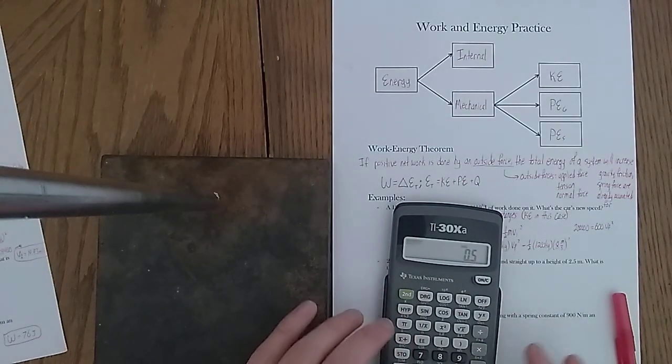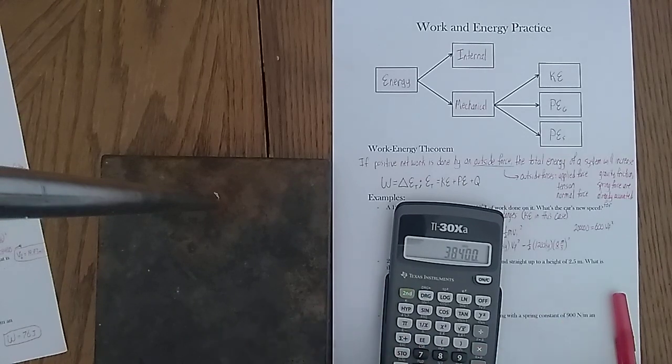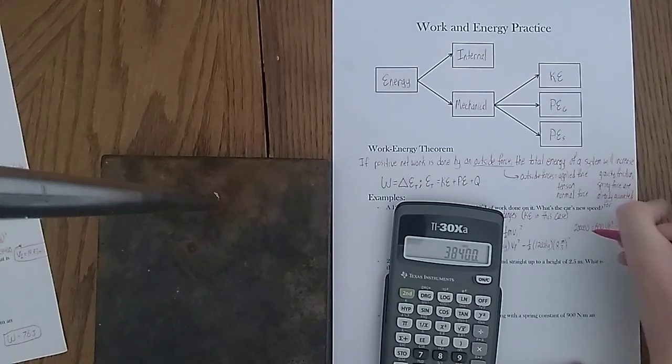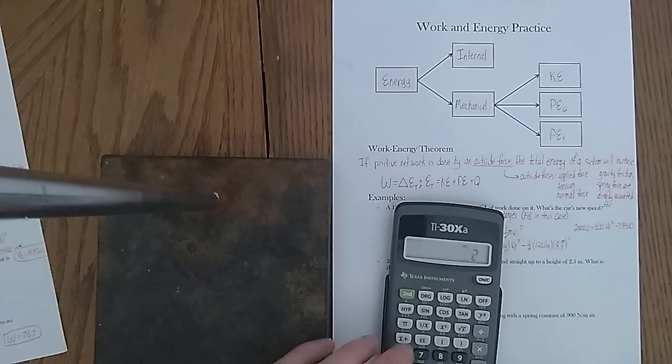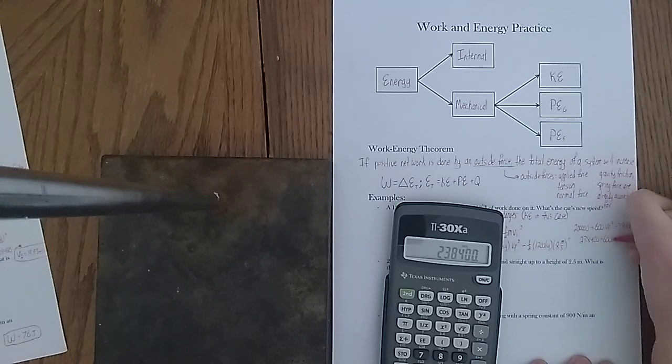1/2 times 1,200 times 8 times 8 is 38,400. I'm going to add this to the other side. Divide by 600.